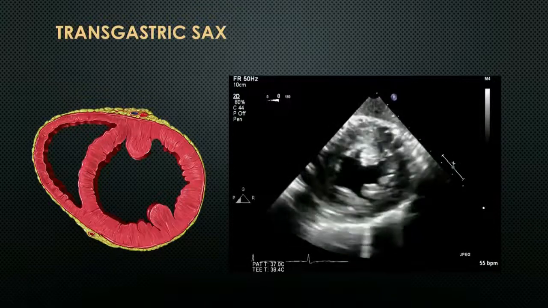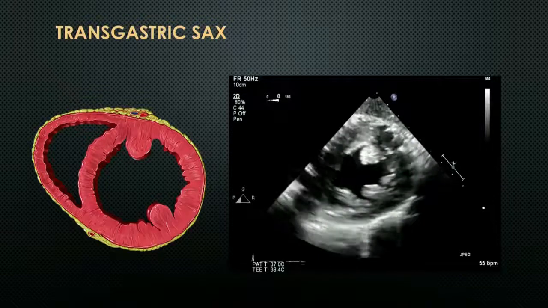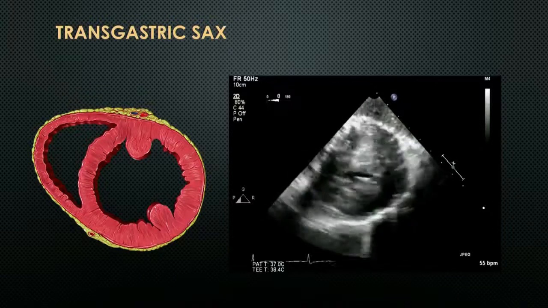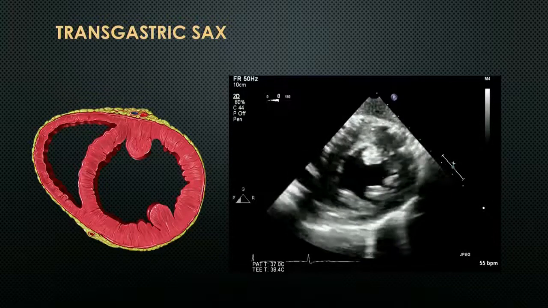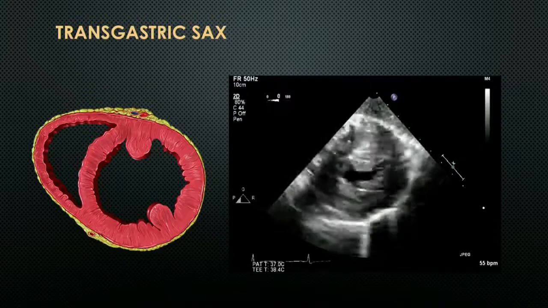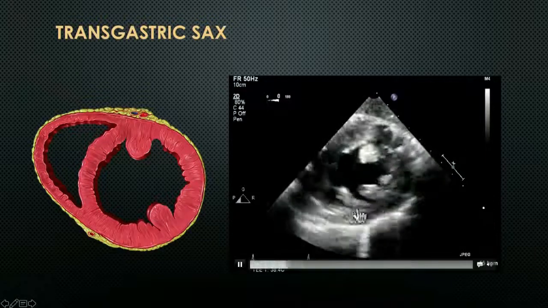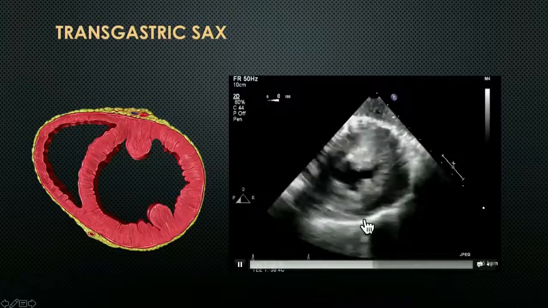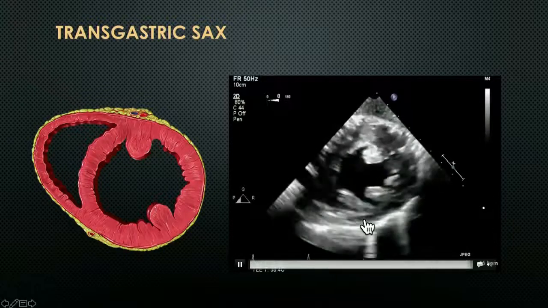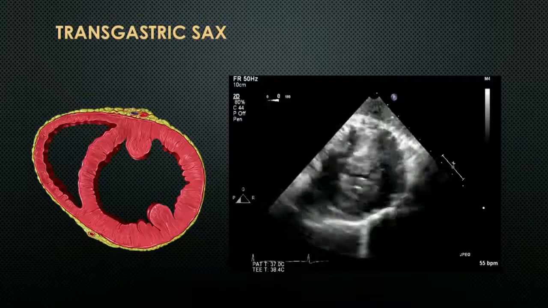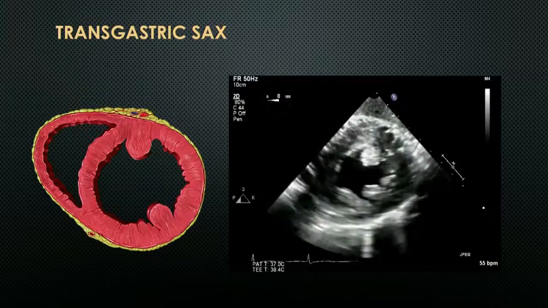The classic transgastric view is a transgastric short axis view. I display for you here the short axis 0 degree plane in the transgastric view of the LV at mid-ventricle. You can move either by withdrawing or advancing the probe.